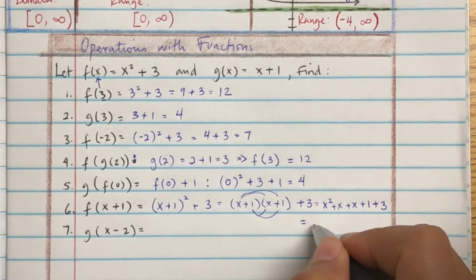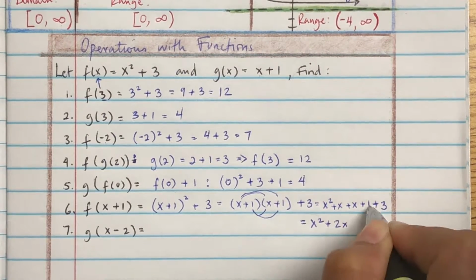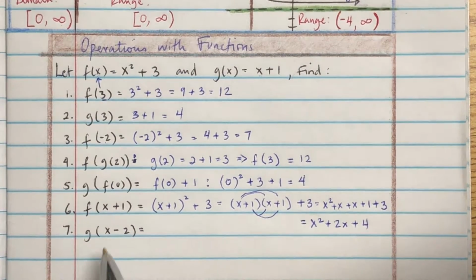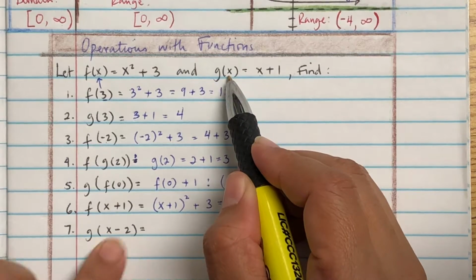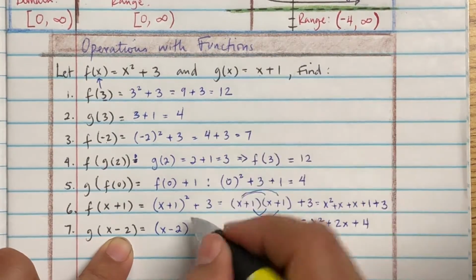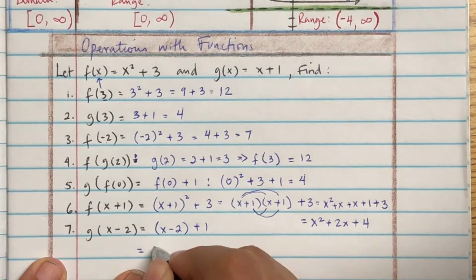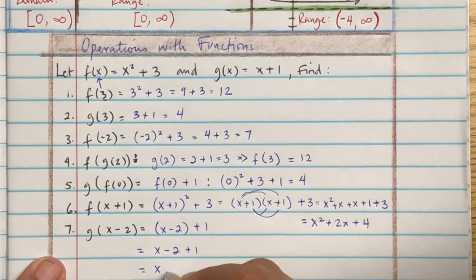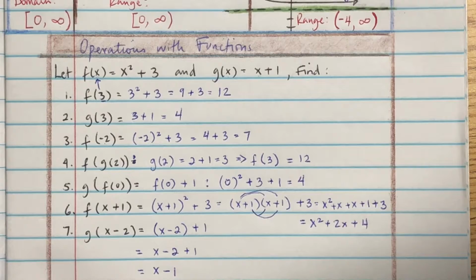Don't forget the plus 3, and then let's simplify like terms. That's what you get. Let's take a look at one final example where I see x. I'm going to put x minus 2. So it's going to be x minus 2 plus 1. So basically whatever's in the parentheses is what you're putting wherever you see x. And that's pretty much it. Let's practice.